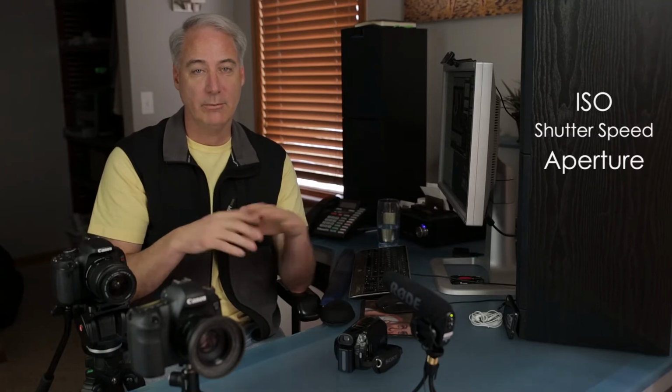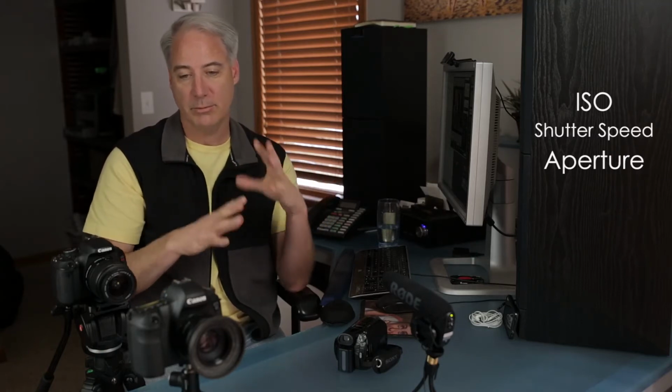Well, to tell you guys, and we're going to go through each one of these in great detail, basically, exposure is made up of three different things, and you can change it three different ways. And it forms a triangle. One is ISO, the other one is shutter speed, and the last one is aperture. And we're going to be discussing all that stuff, but before we do, we need to talk about metering.